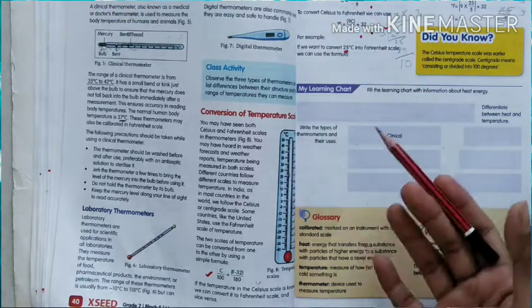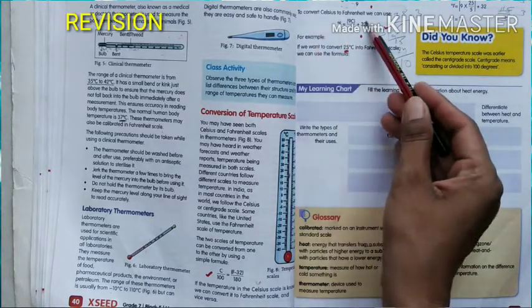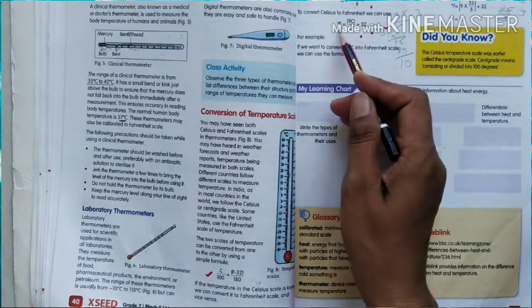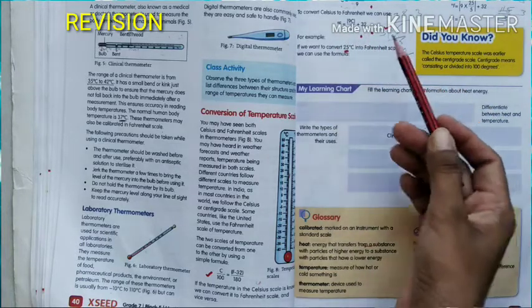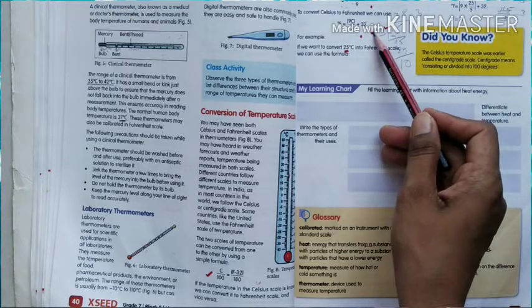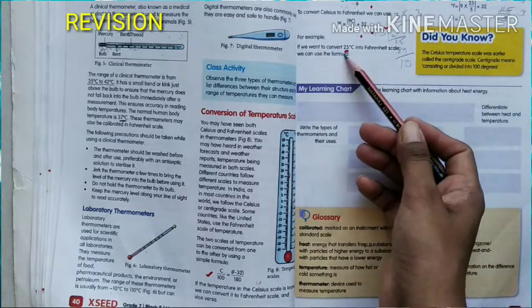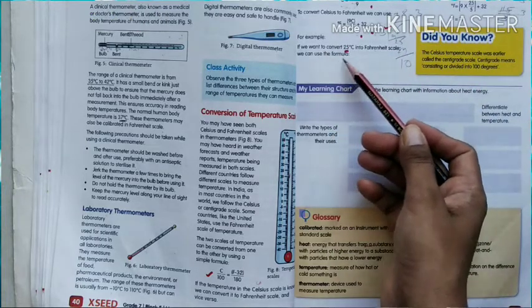You can convert any type of measurement in Fahrenheit to Celsius and Celsius to Fahrenheit. If you want to convert Celsius to Fahrenheit, you can use this formula, which is degree Fahrenheit is equal to 9 multiplied by Celsius, which is given in your question, upon 5 plus 32. Okay. We can take an example. If you want to convert 25 degrees Celsius into the Fahrenheit scale, we can use the formula.